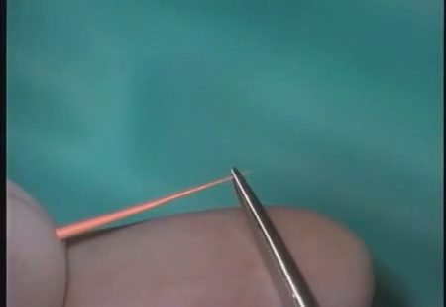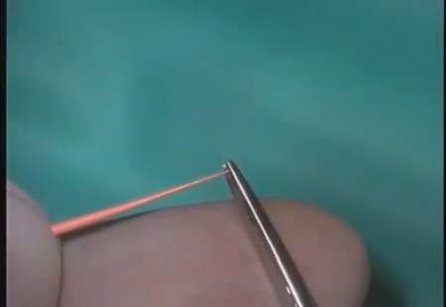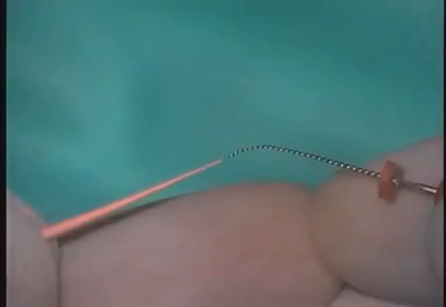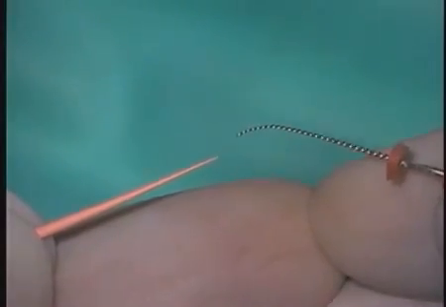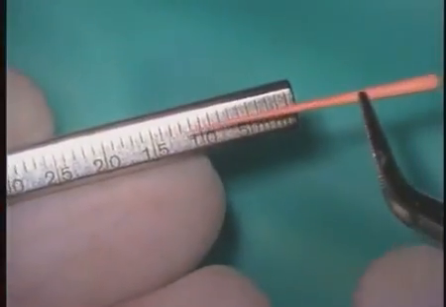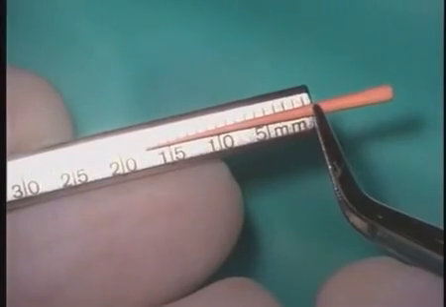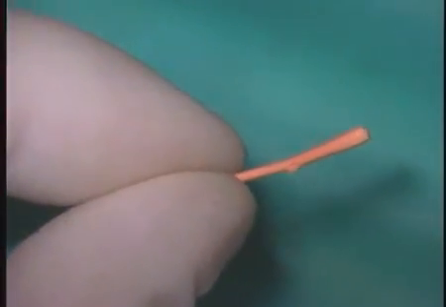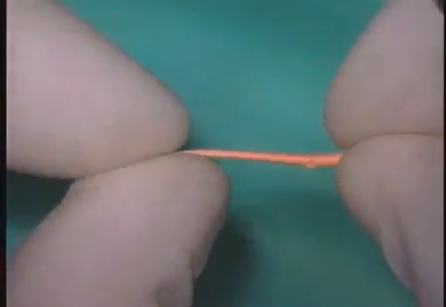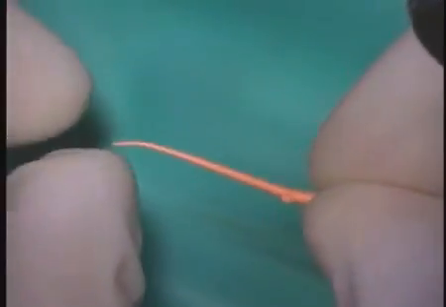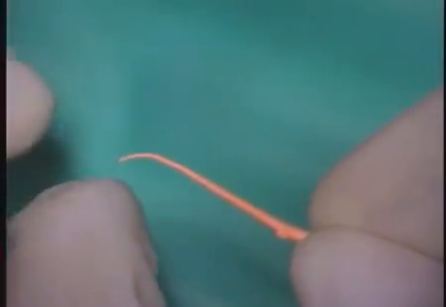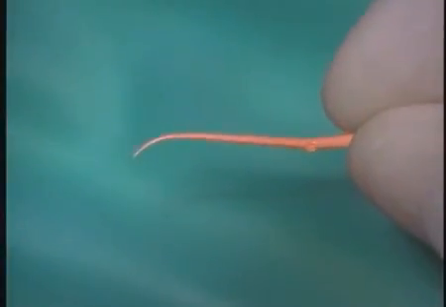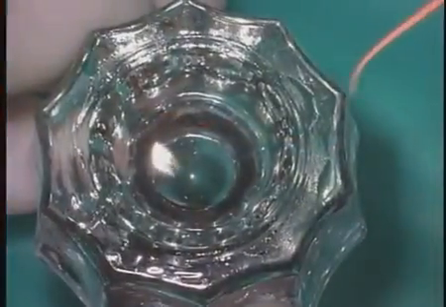In these instances, we trim the master cone so that it corresponds to the last file that was snug apically. The master cone is measured in the typical manner. We will notch the cone not only to know the vertical extent of working length, but also we'll curve the cone, and the notch will be oriented to be directed with the curvature of the gutta-percha point. This way, when we introduce this cone, we can kick it past the ledge.